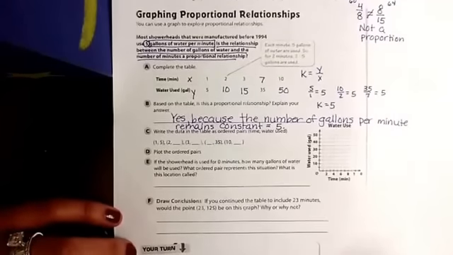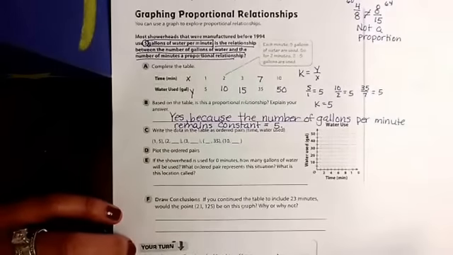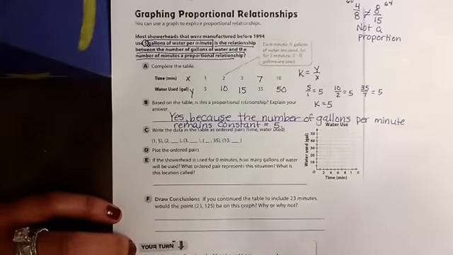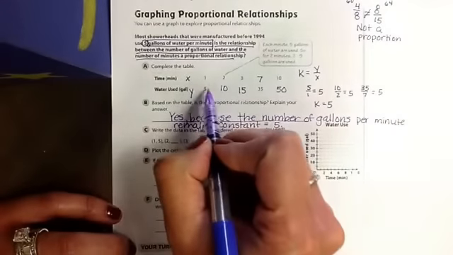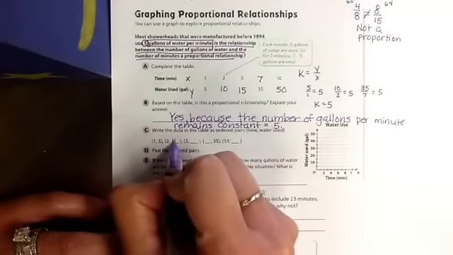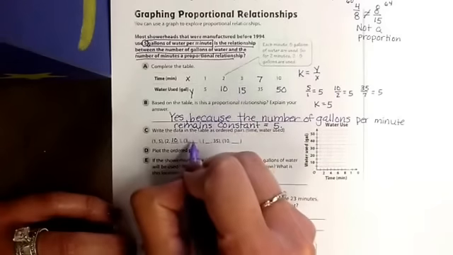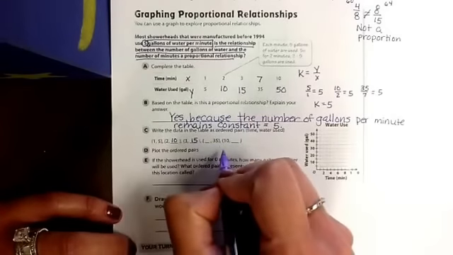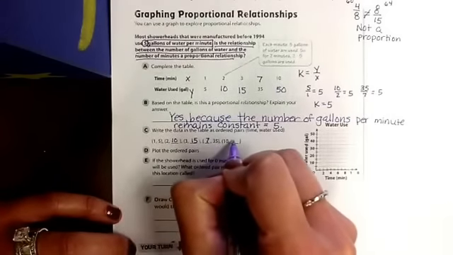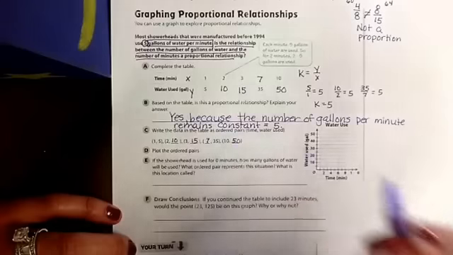For part C, they want us to write the data in our table as ordered pairs. So again, 1, 5, we have 2, 10. Remember, your x value always comes first. 3, your y value comes second. That'd be 15. So 7, 35, and 10, 50.